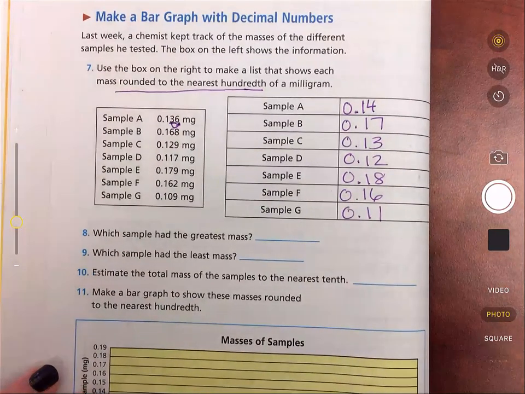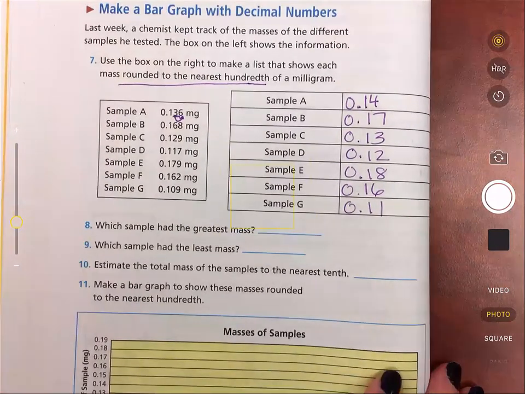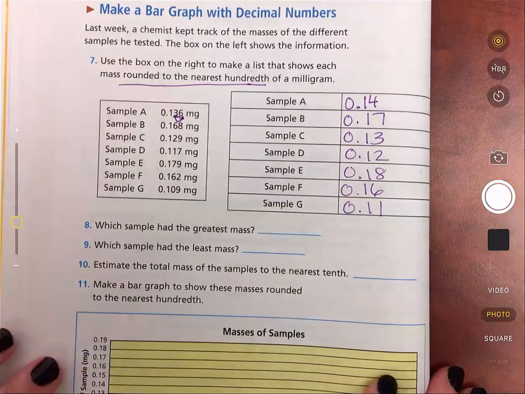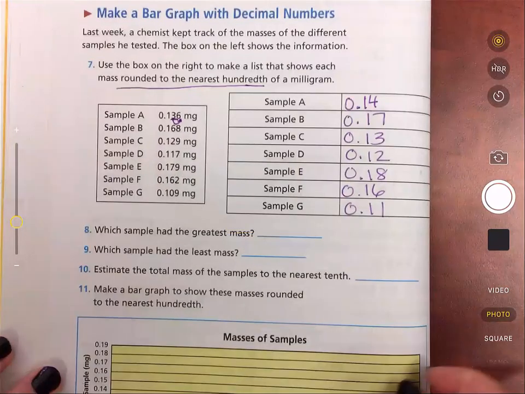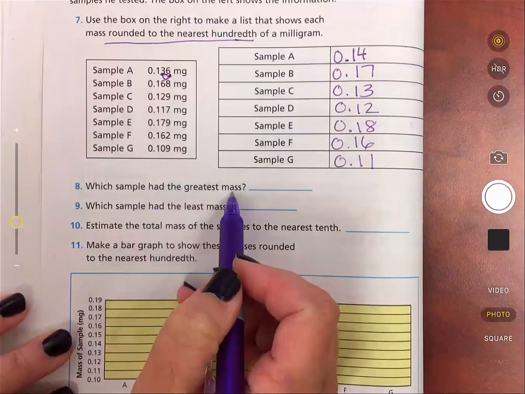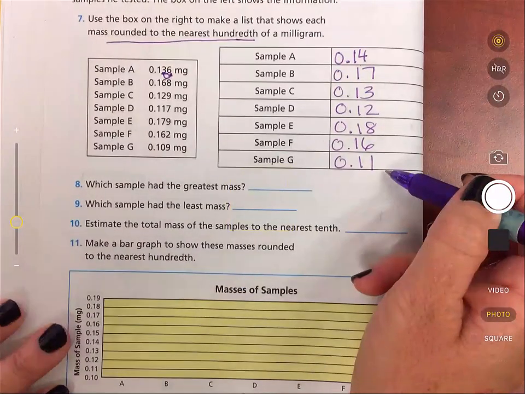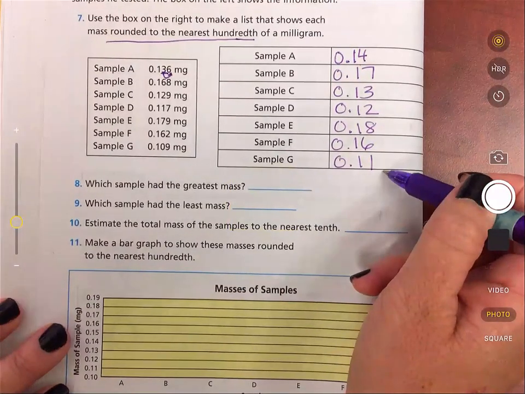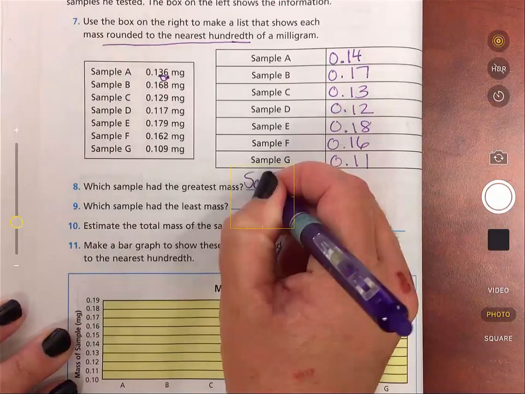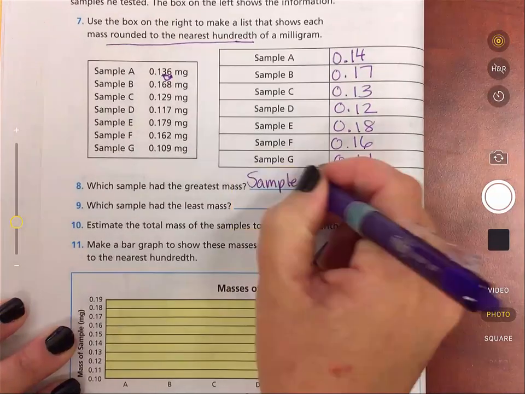I added a 0 to the end. Okay, you don't need it. It's just extra if you have the 0 on the end. It doesn't change the value with the 0 or without the 0. All right, so which sample had the greatest mass? Which one of these is the biggest? Sample E. Sample E, my 18 hundredths is my largest number. That's my greatest mass. Sample E.